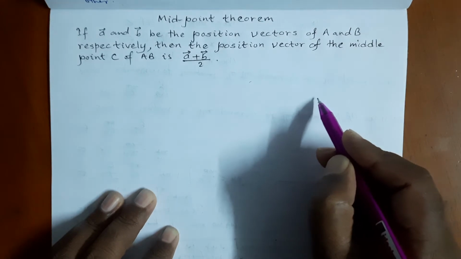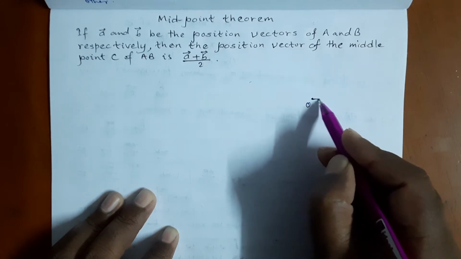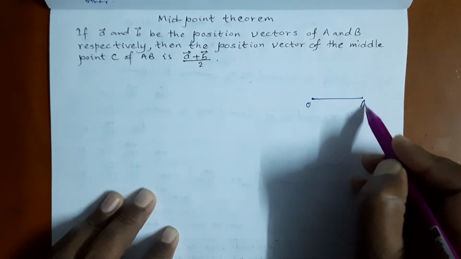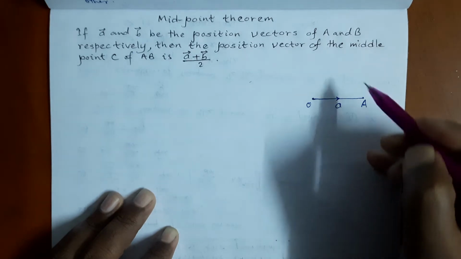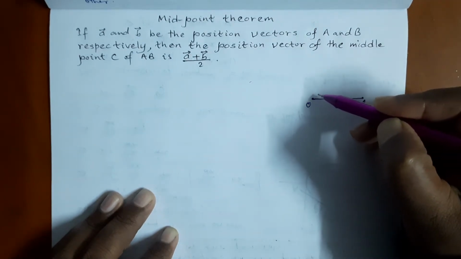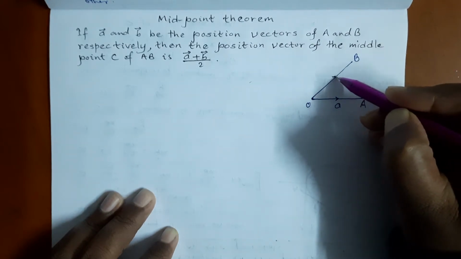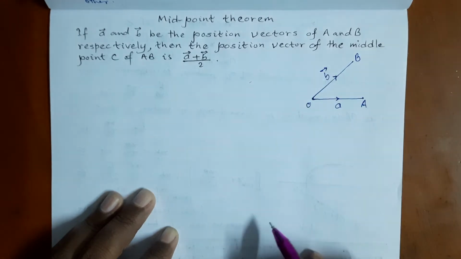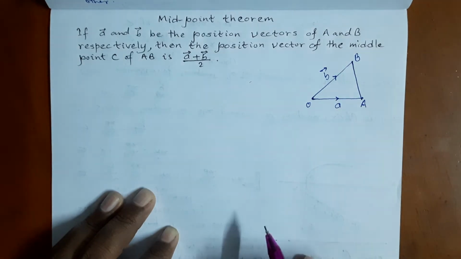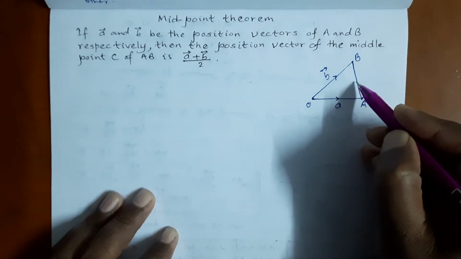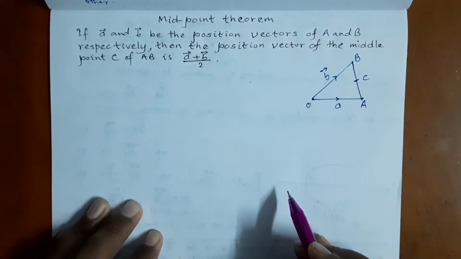Now let's draw the figure for this. Let O be the origin, and the position vector of the point A is vector A, and the position vector of point B is vector B. Now let us join the line AB, and let C be the middle point of AB.